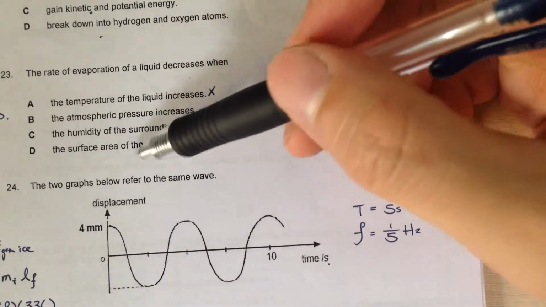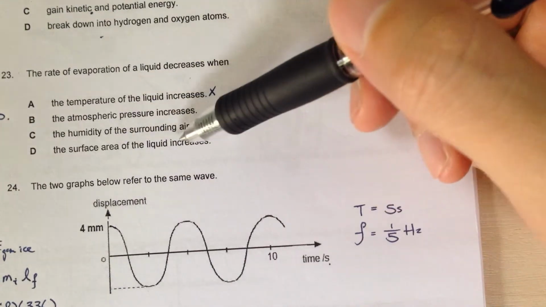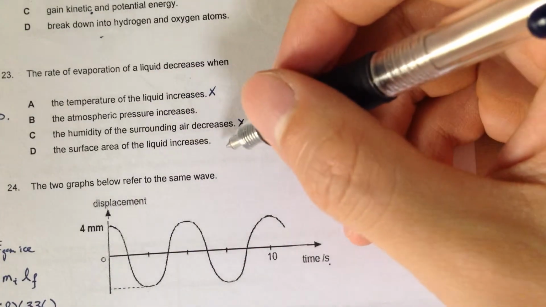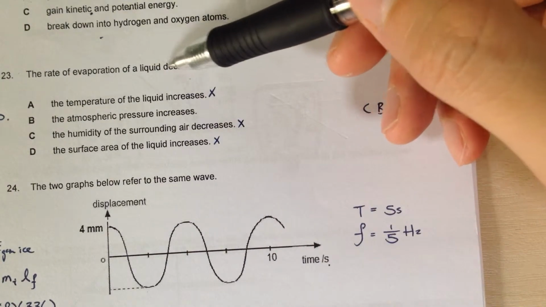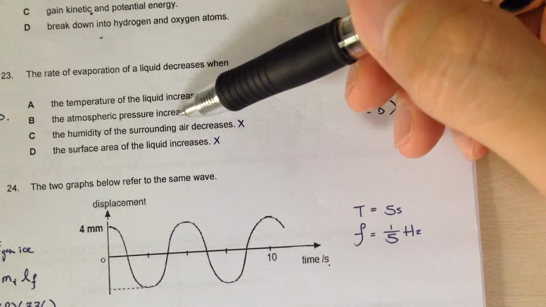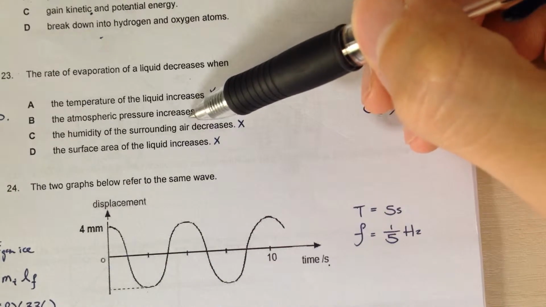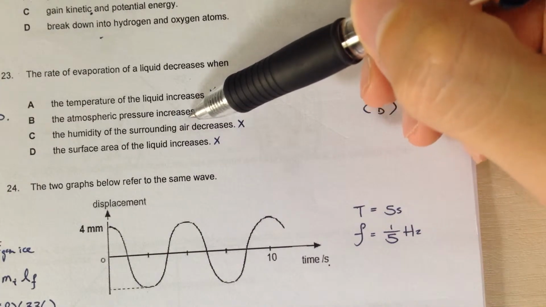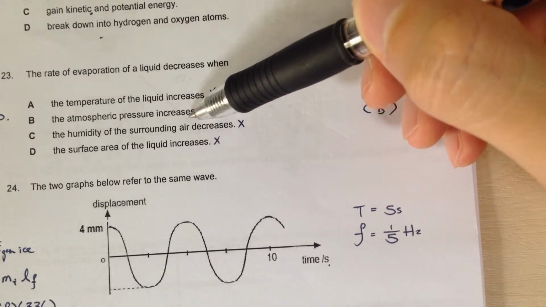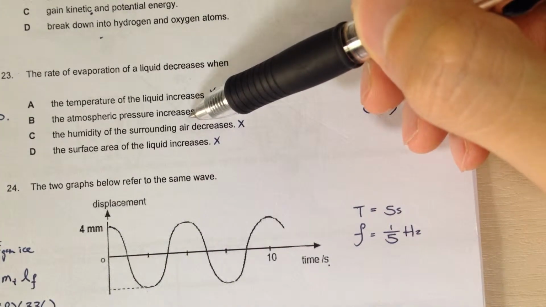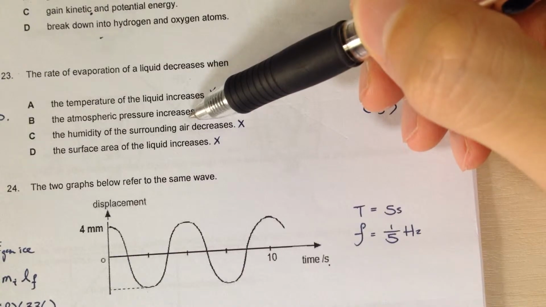Then for D, when the surface area increases, the rate of evaporation would increase as well. So the only option that will give you a lower rate of evaporation is when the pressure increases. When the pressure increases, it will be harder for the water molecule to gain enough energy from the surrounding and then escape the water body. So therefore the speed of evaporation will be slower. So therefore your answer is B.